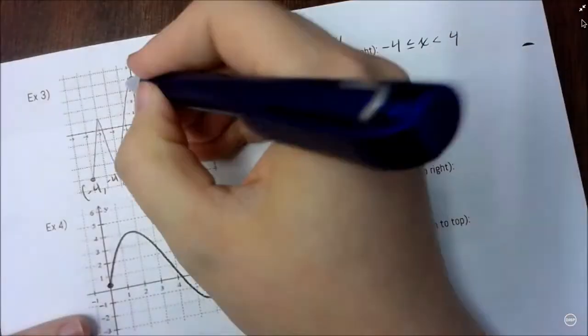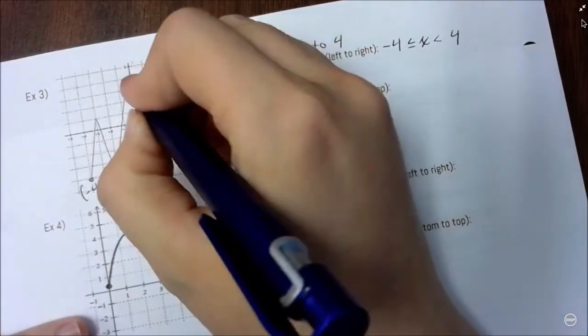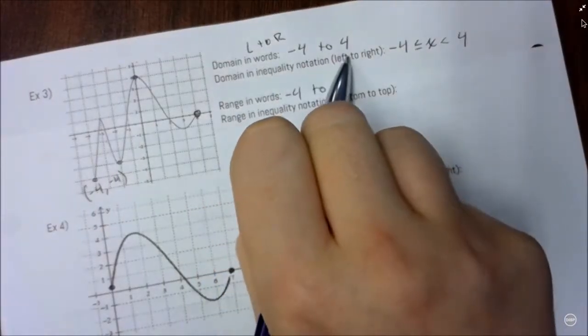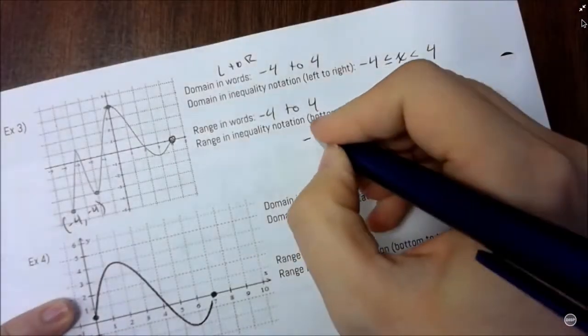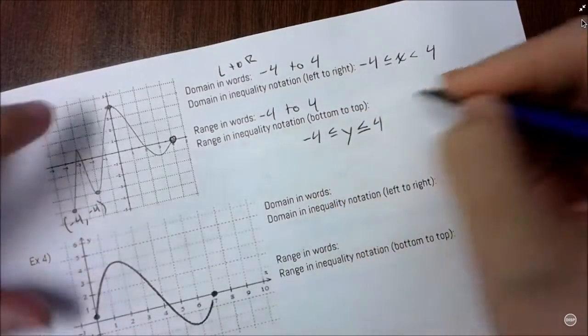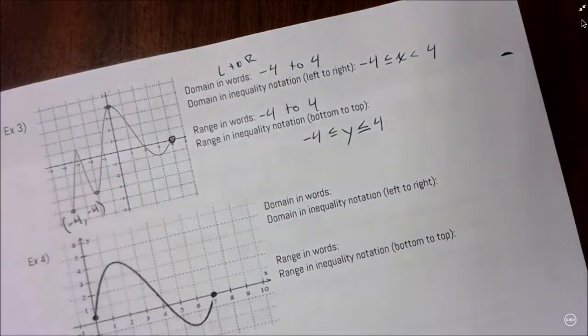The difference is, of course, that there's actually a solid point here. It's not an open circle like it was there. So we're going to have -4 is less than or equal to y is less than or equal to 4, because those are both solid points.